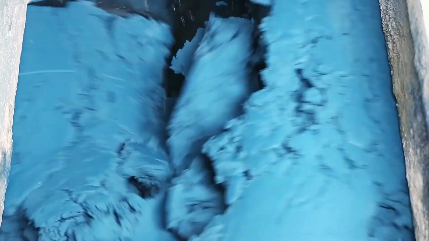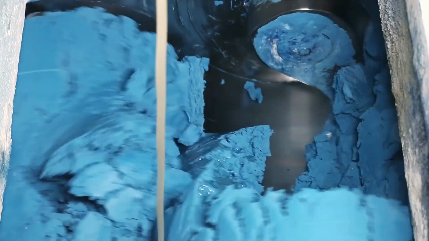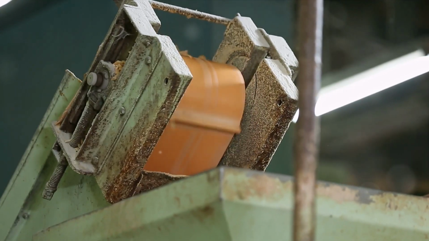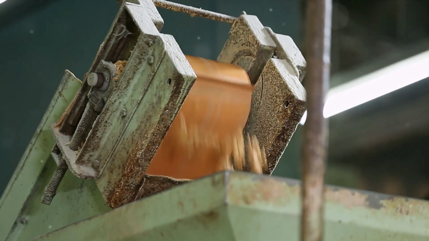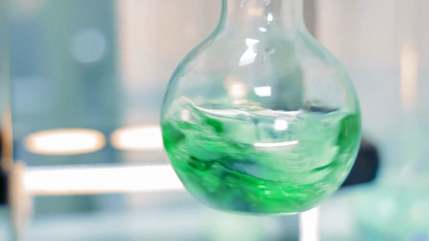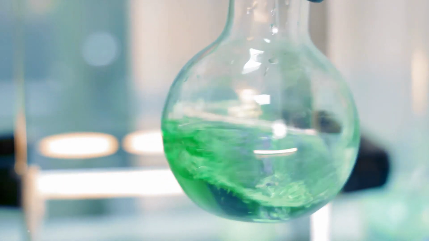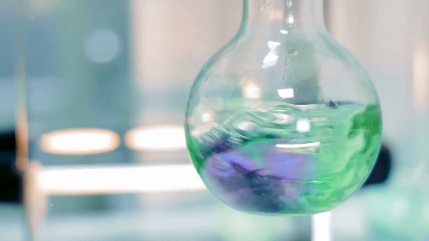But it's not just about the practical ingredients, it's also about the creative ones. Essential oils, colors, and other additives are chosen to create a unique soap experience. Next, we delved into the fascinating process of saponification. This is the chemical reaction that transforms our raw ingredients into soap.